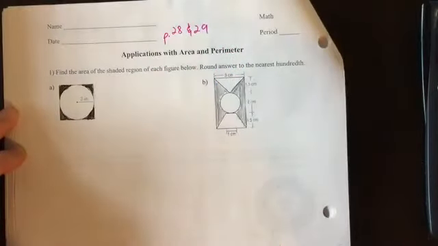Today we're going to work on pages 28 and 29 in our booklet. Both pages need to be uploaded to Padlet. Today was designed as a practice applying our applications of area and perimeter. We're going to still follow through with that. There's a couple of questions I want to go over with you just to give you a nudge in the right direction.